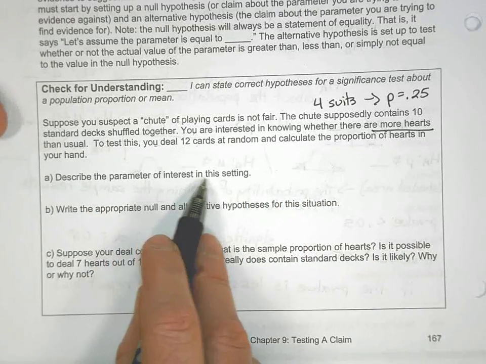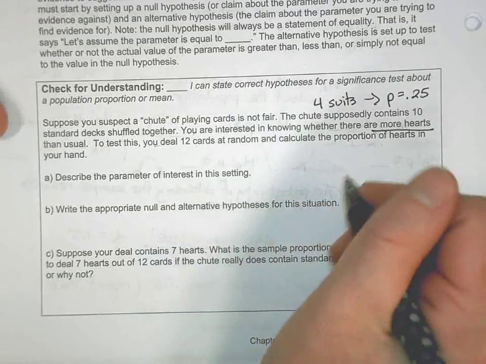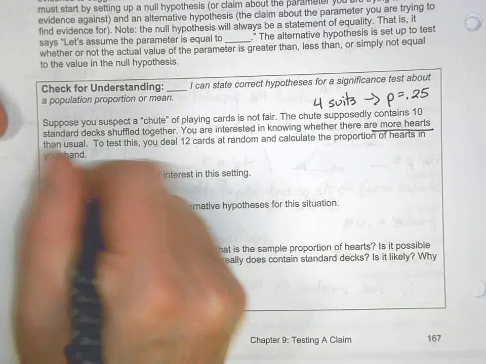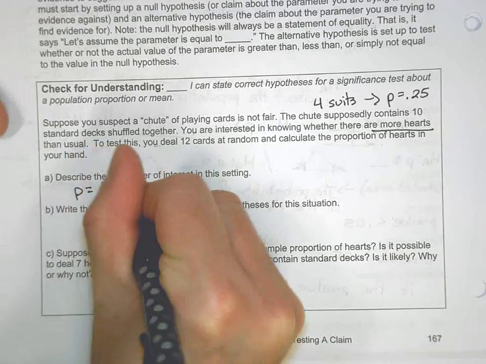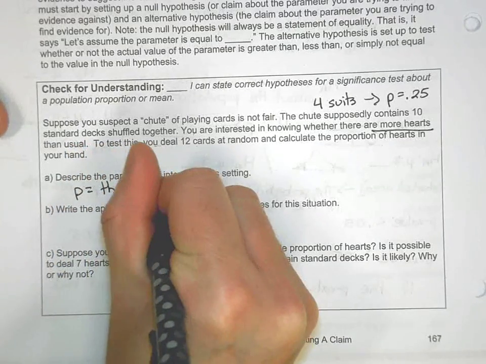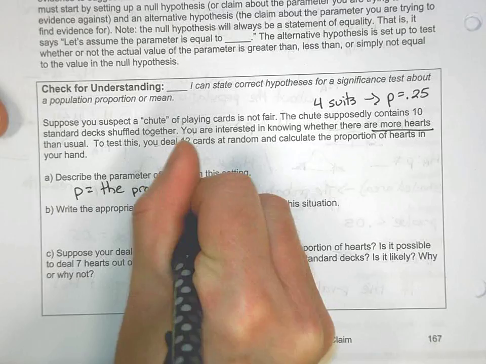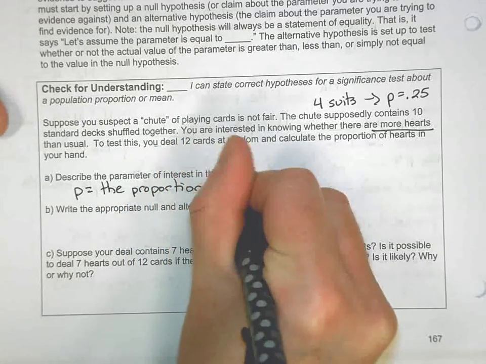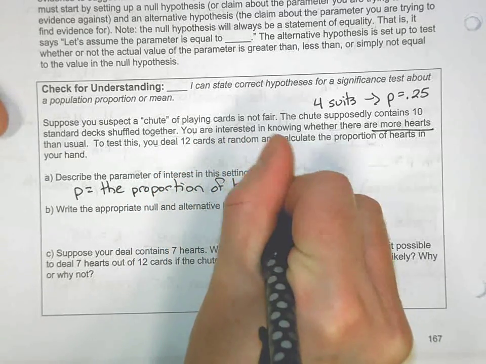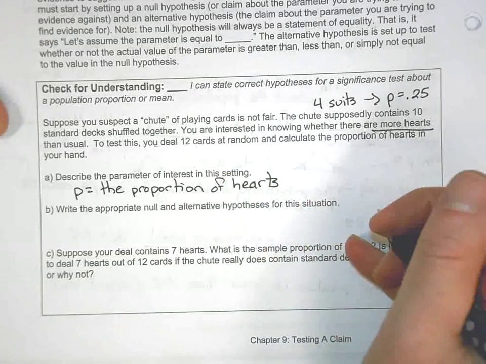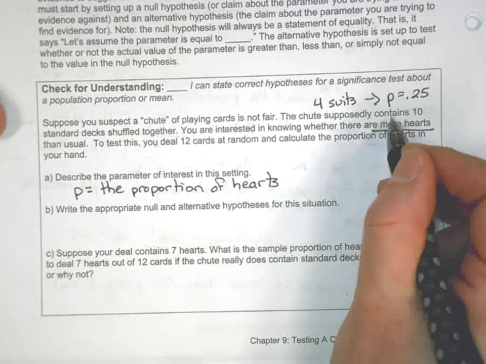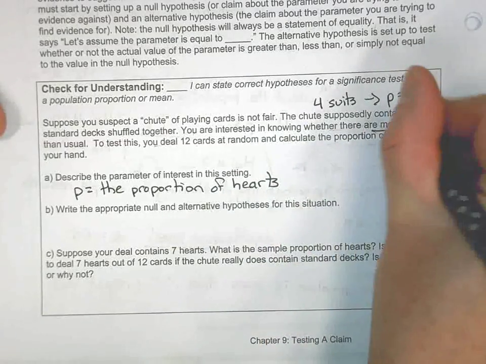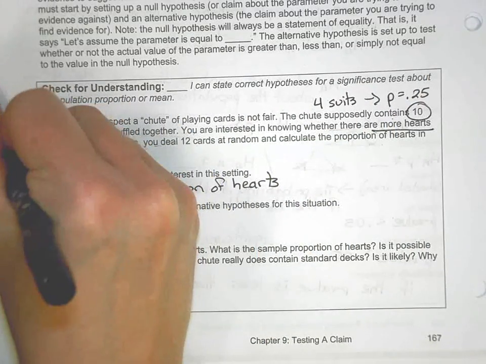So describe the parameter of interest in the setting. The parameter P is the proportion of hearts in the whole population. And in this case, our population are the 10 decks of cards. So your 10 decks of cards, that's your population.